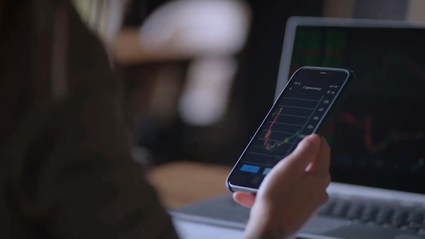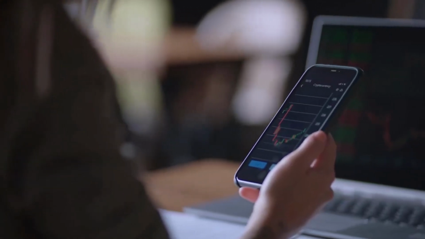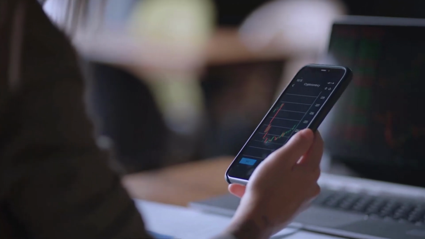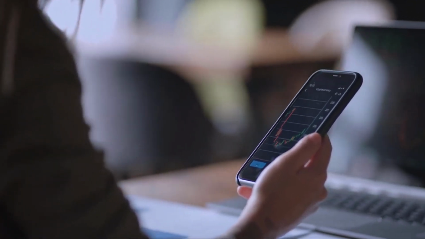Ignore noise. Market fluctuations are normal. Avoid panic selling during downturns. Instead, see them as opportunities to buy quality stocks at discounted prices.